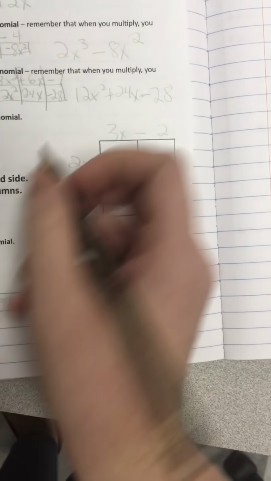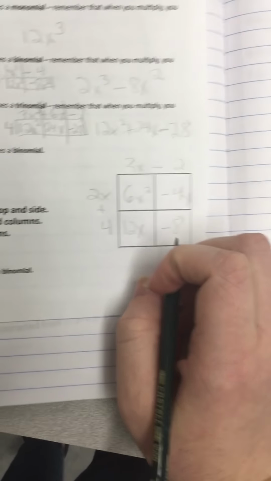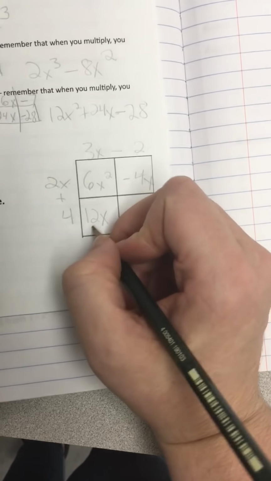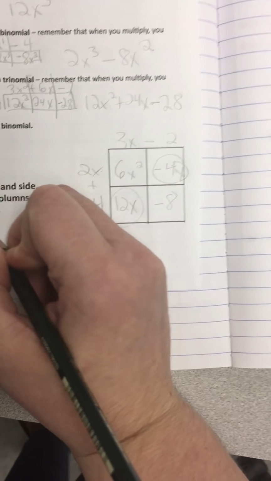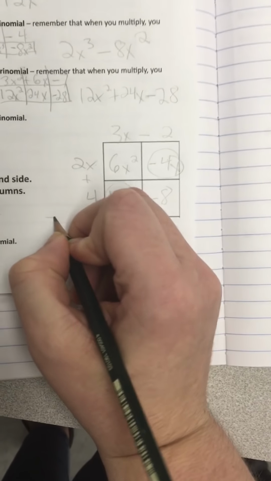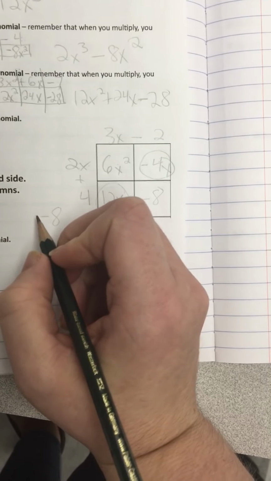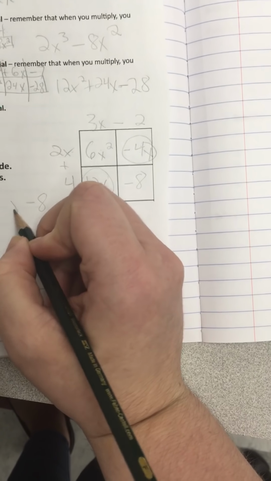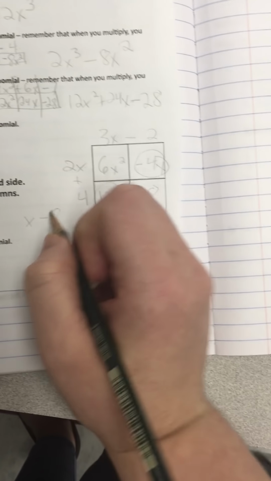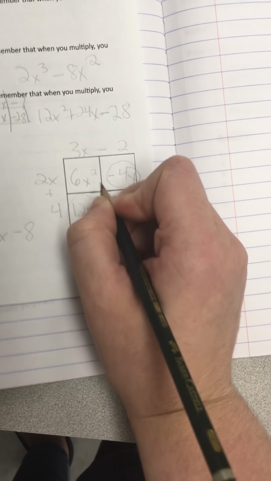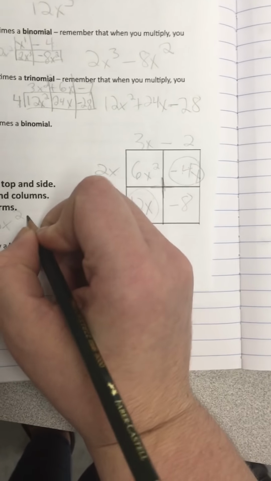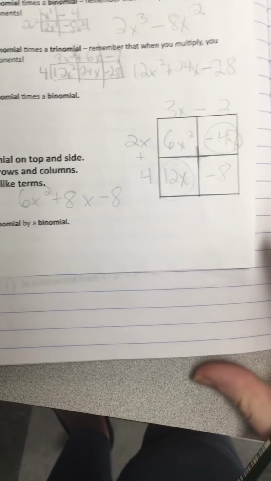So then the thing that's different about these is I have like terms to combine. So here I have an x, and here I have an x, so I can put them together. So I'm going to copy the 6x squared and copy the negative 8. Remember, it goes in degree order. So the 2, and then it's going to be regular x, or x to the 1, and then the constant. So we treat this as a giant plus sign. 12 plus negative 4 is positive 8. So there's our answer for that one.